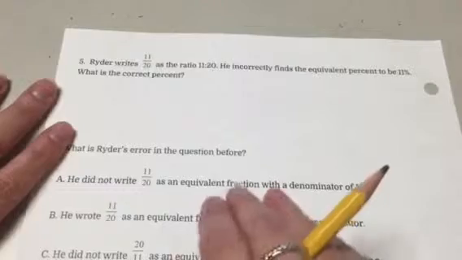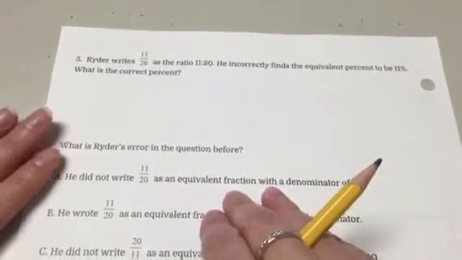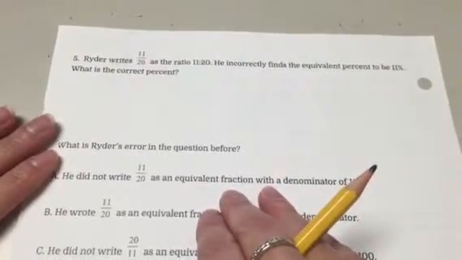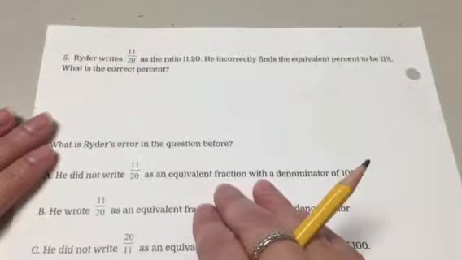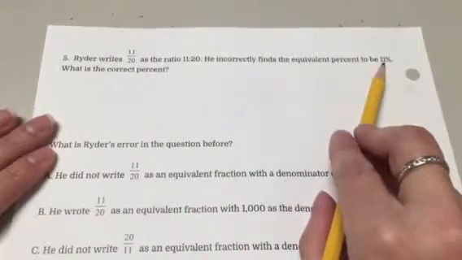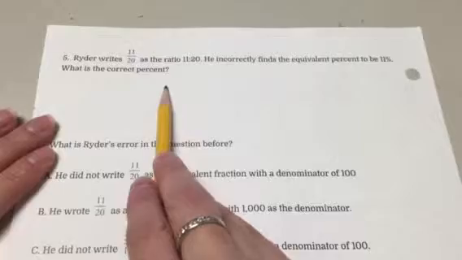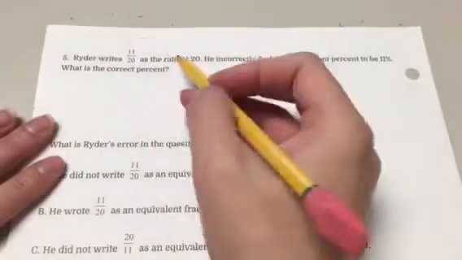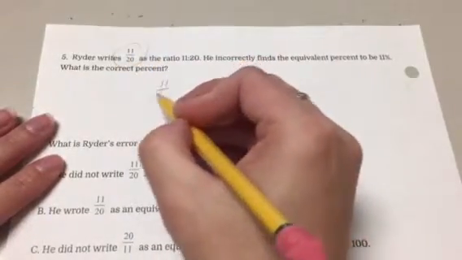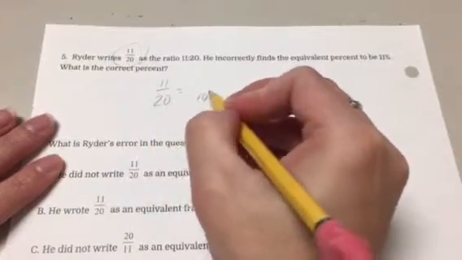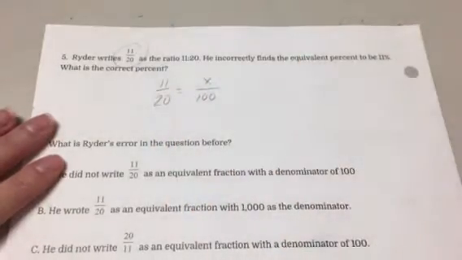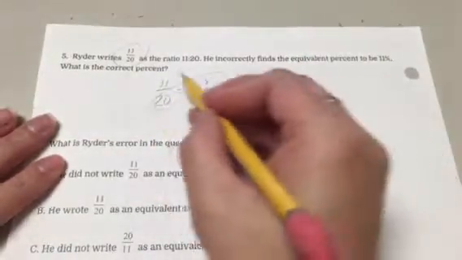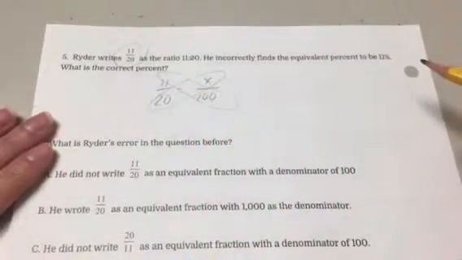Number 5, Ryder writes 11/20 as a ratio, 11 to 20. He incorrectly finds the equivalent percent to be 11%. What's the correct percent? So we would take this 11/20 and we need to make it out of 100 to make it a percent. So you're going to cross multiply again and figure out what the percent would be.